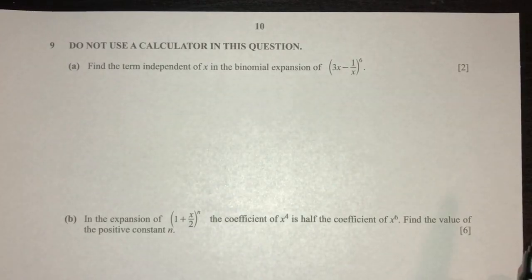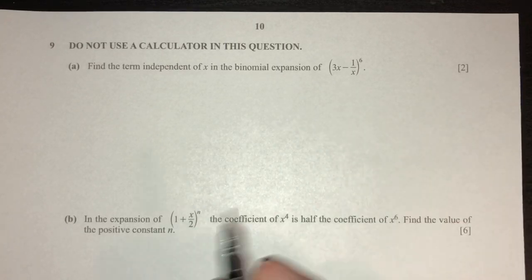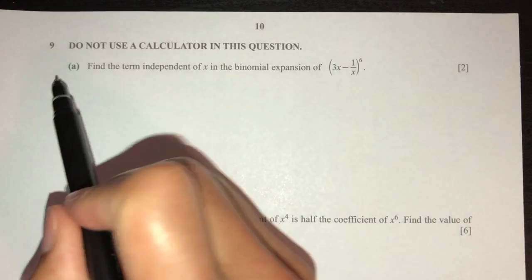Now let's move on to question number 9. So do not use a calculator in this question. What it means is that you have to show all the steps you use to reach your answer. Okay, so let's do that.